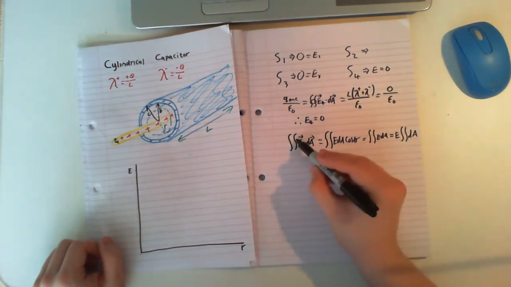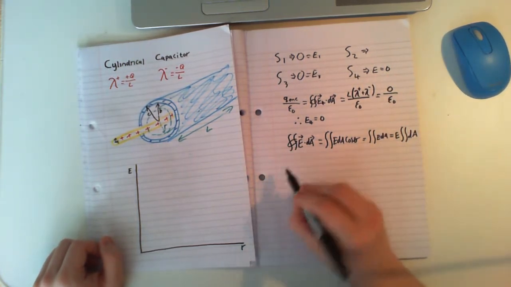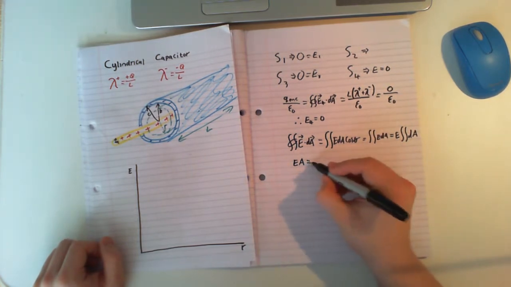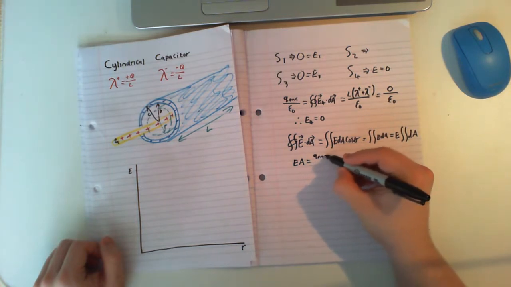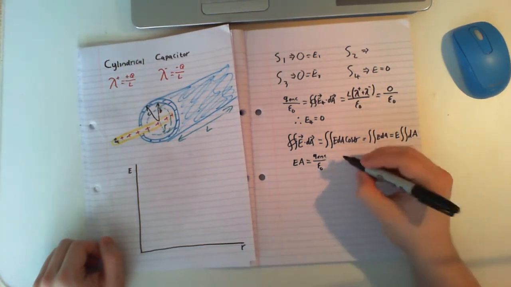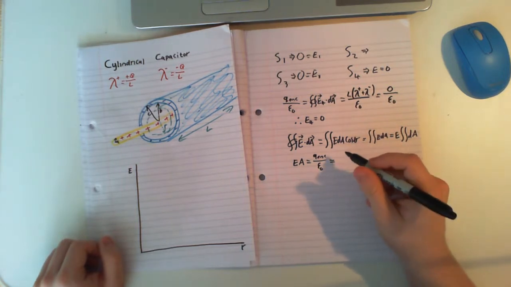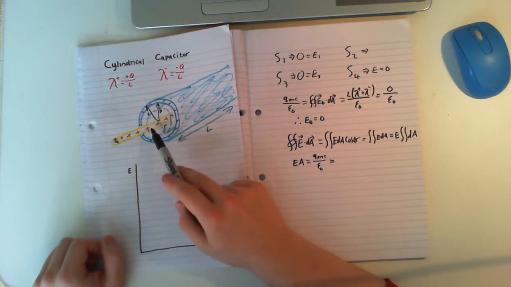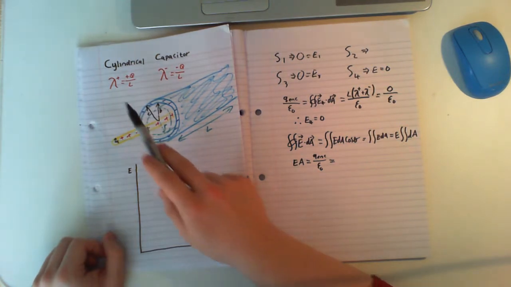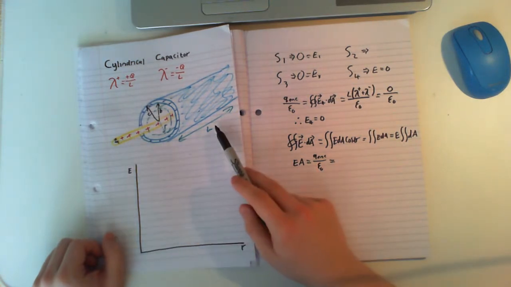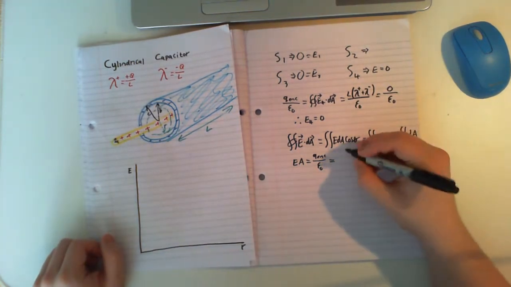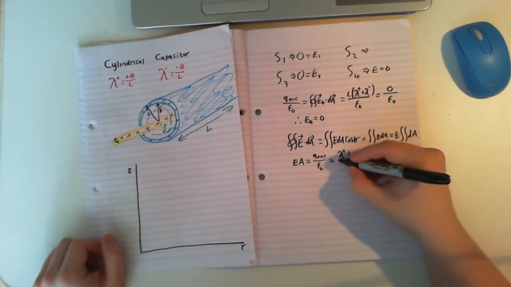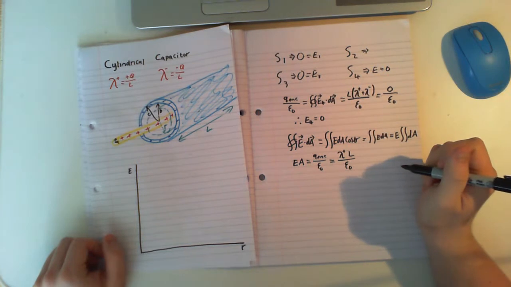So what we find that we're left with is in fact EA, and this is equal to our Q enclosed over epsilon naught. Now our Q enclosed is going to be, at this point, only our positive charge that is enclosed, and that's our charge per unit length times our length, which is our positive Q. So this is our lambda plus times L, all over epsilon naught.